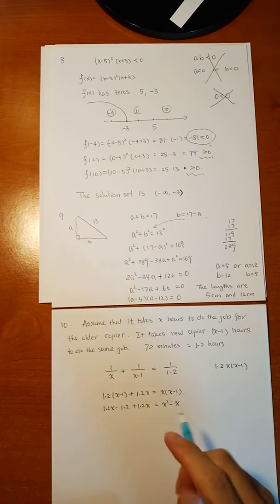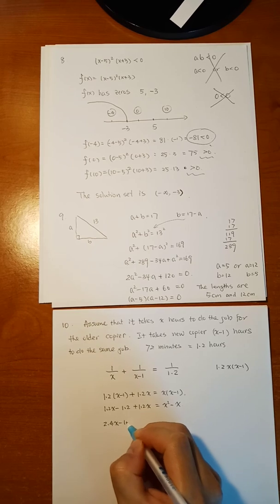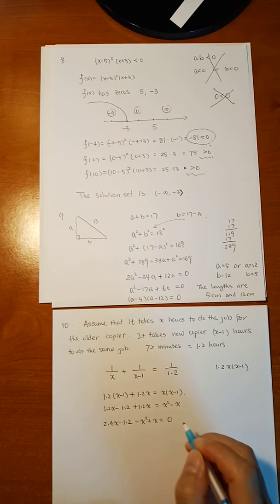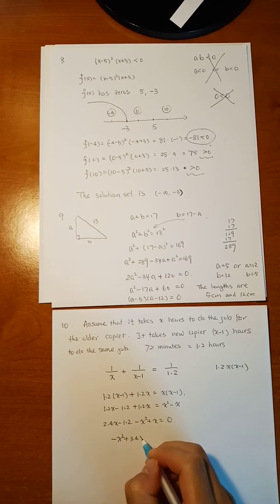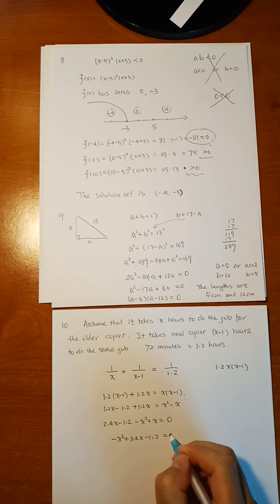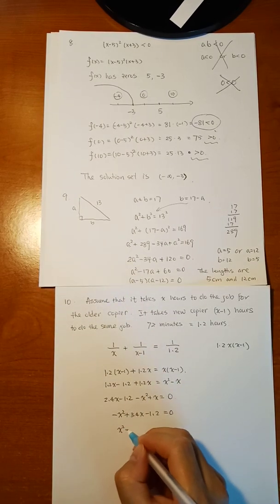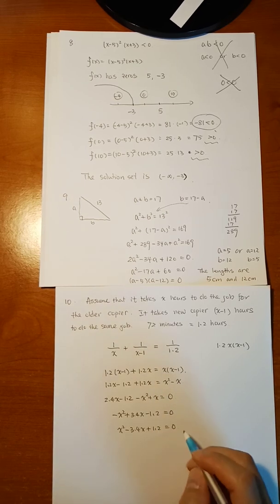Let's move everything to the left side. So it's 2.4x minus 1.2 minus x squared plus x equal to 0. So you get negative x squared plus 3.4x minus 1.2 is equal to 0. Multiplied by negative 1, it is x squared minus 3.4x plus 1.2 is equal to 0.